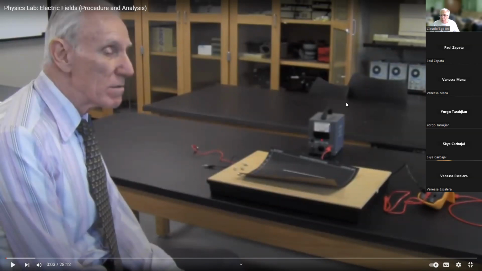This device that you see here is my so-called battery. It's not exactly a battery, but it behaves like a battery. It's what we call a power supply. We can adjust the voltage of this device. And here is the multimeter, the device that measures electric potential.